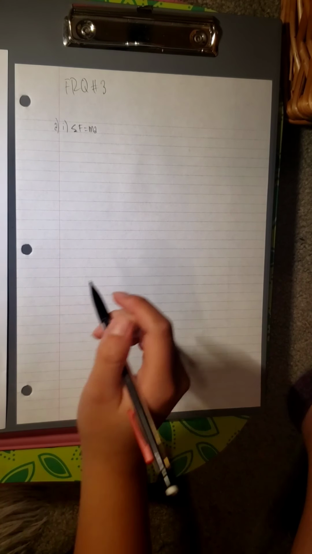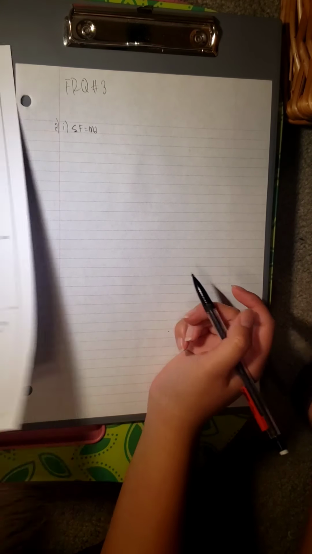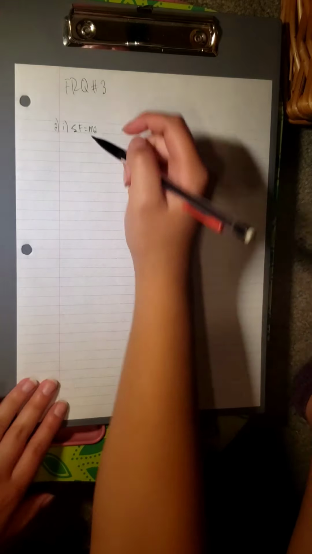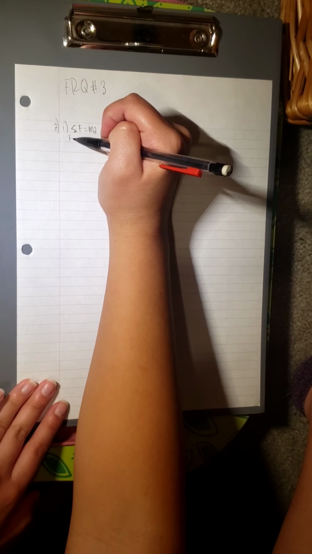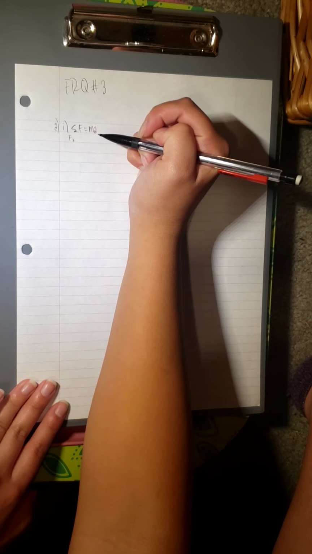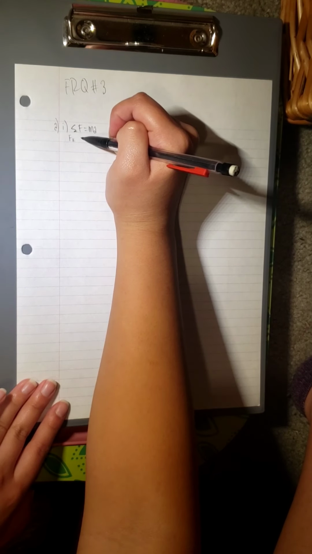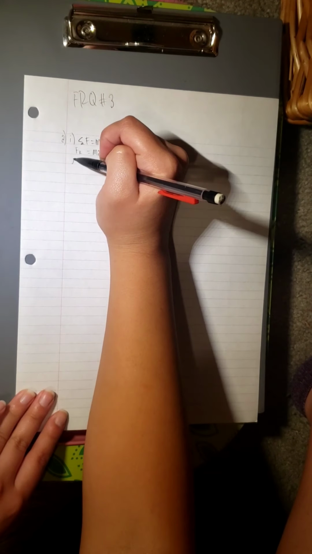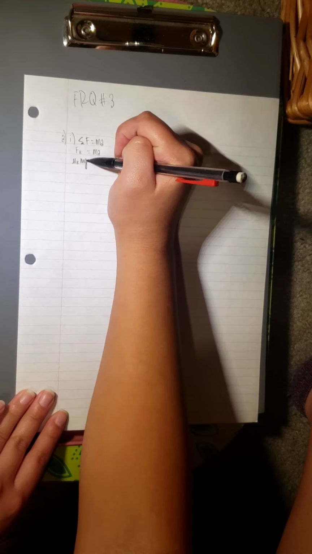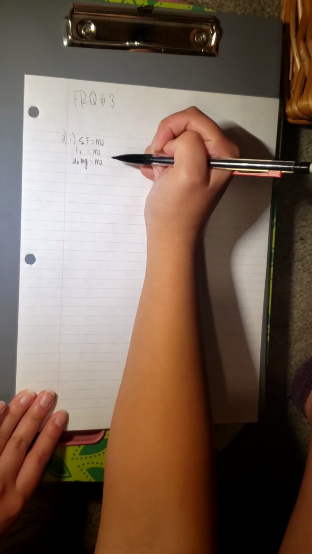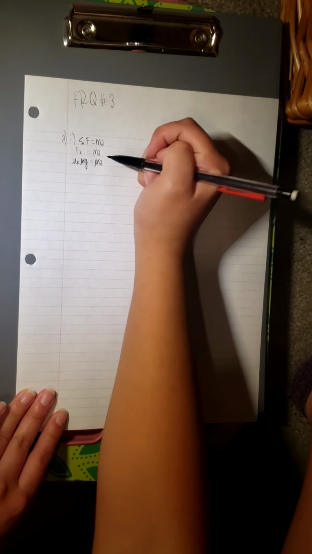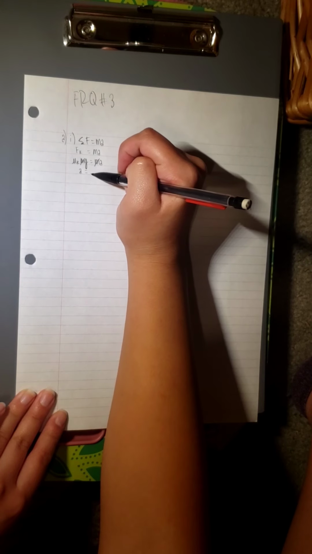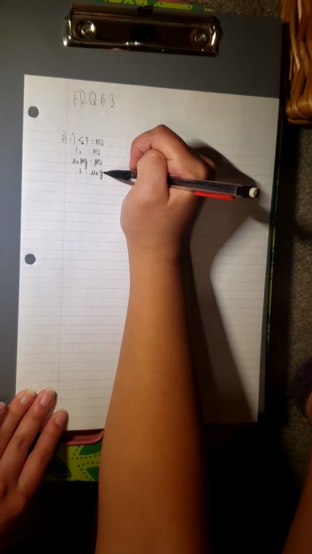Now, we know that the force that is acting in this situation is friction. So F is equal to ma, and then we know that mu k mg, which is F of k, is equal to ma, and here we can cancel out mass, and then we get a equals mu k g.